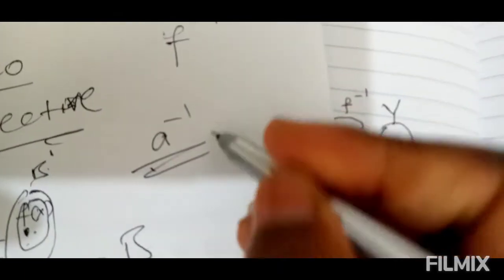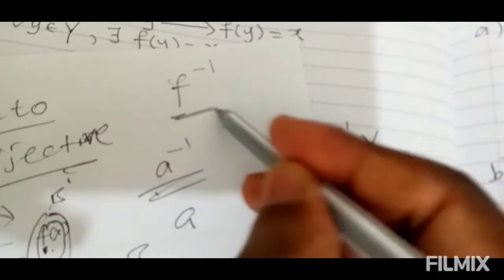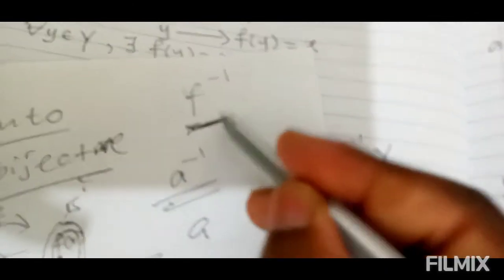Now the inverse of a function is denoted by f inverse, just like you can denote a inverse as this. This is a inverse. When you have a, the inverse is that. So for the function, the inverse of a function is denoted by f inverse.